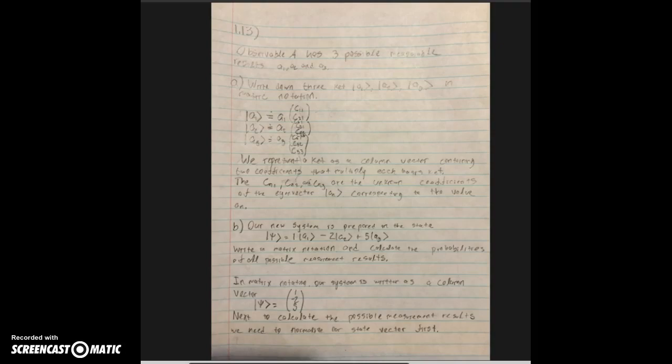For standard 1.2, I chose to do question 1.13 from our textbook. The question asks us to consider a quantum system with an observable A that has three possible measurement results, A1, A2, and A3. Part A asks us to write down three kets, A1, A2, and A3, corresponding to these possible results using matrix notation.